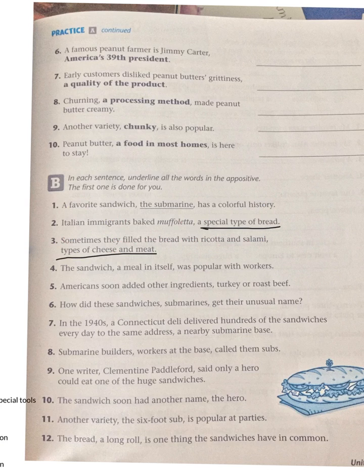So for the rest, 4 through 12, continue looking for where the commas offset the appositives, understanding that it just gives you a little bit more information and helps your writing be a little bit more detailed. I look forward to all of your answers tomorrow.